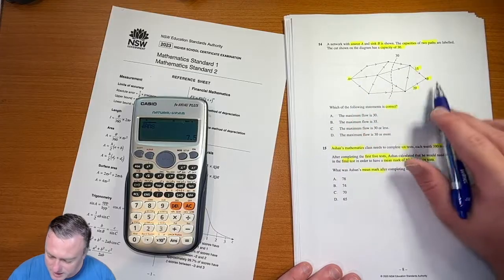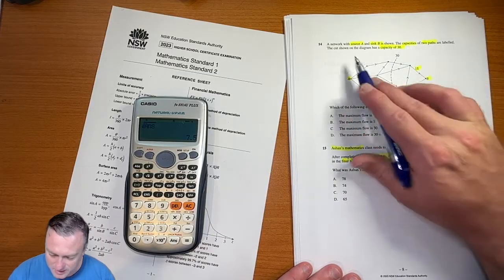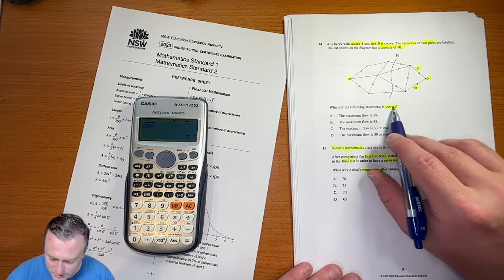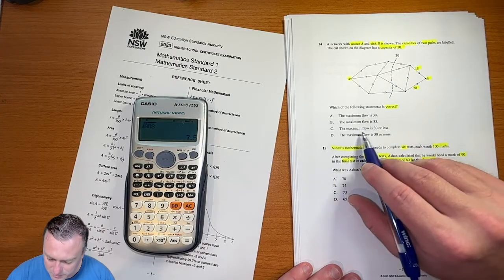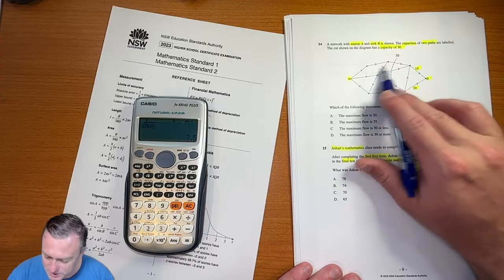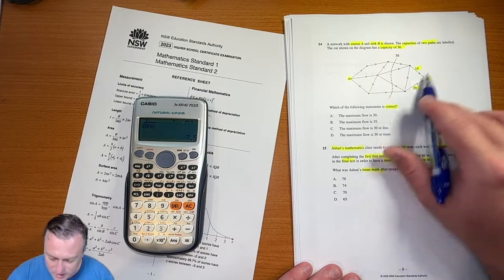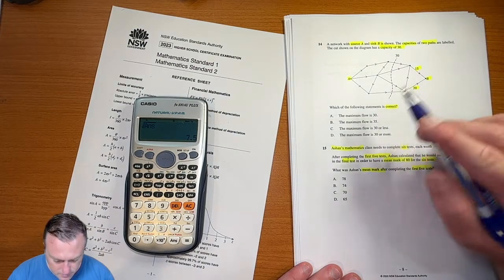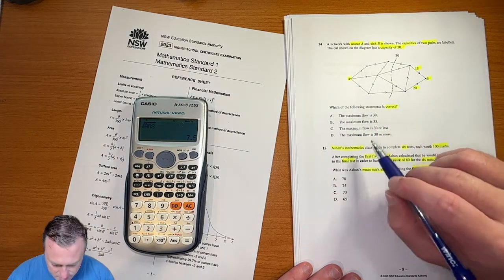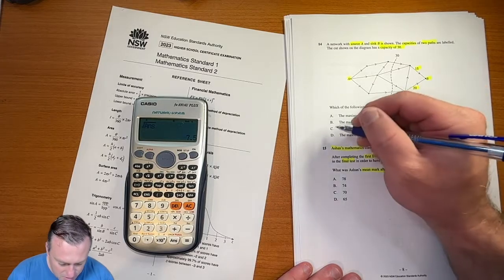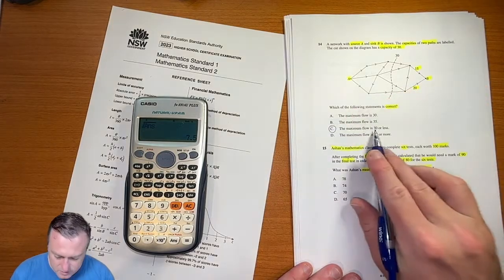Cool. Network, source A, sink B. So we're going from A to B. The capacity of the two paths are labeled. Cut and shown on the diagram is capacity of 30%. Which of the following statements is true? The maximum flow at that point, we don't know what's coming in there at the moment. We know it can go down to 15 and down to 20. So when we're dealing with this, that would be the maximum flow coming through. So it's sort of bottlenecked at these points. So the maximum flow would be the C. So 30 or less.